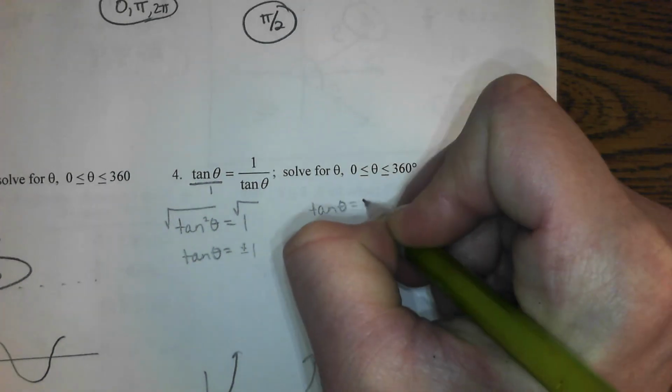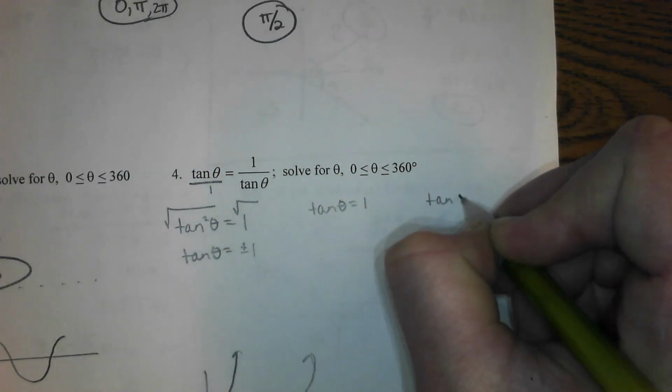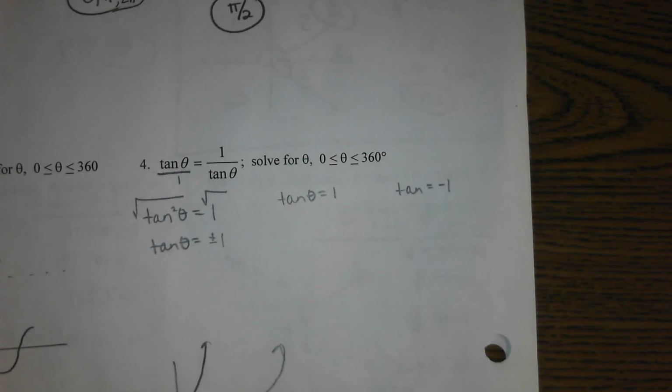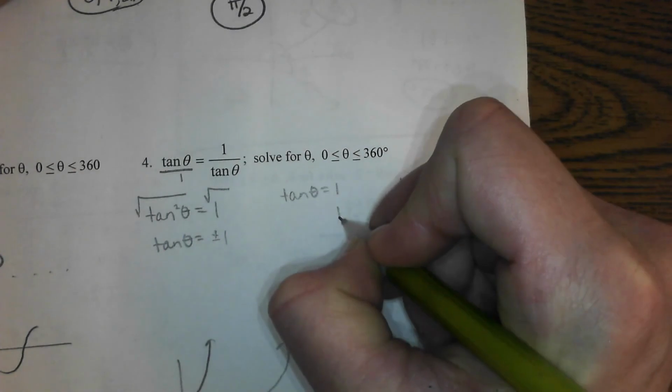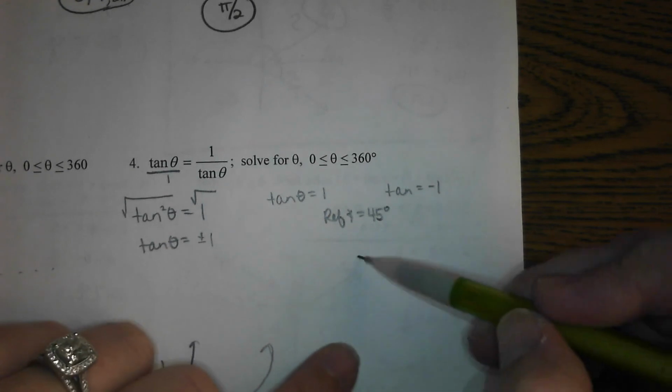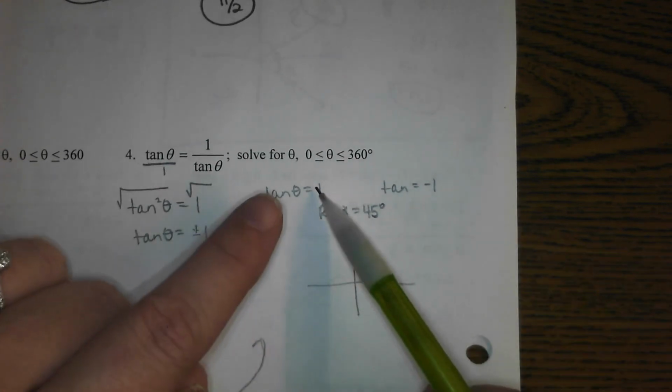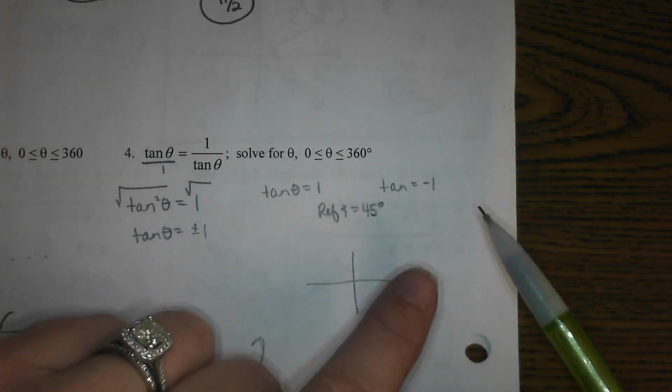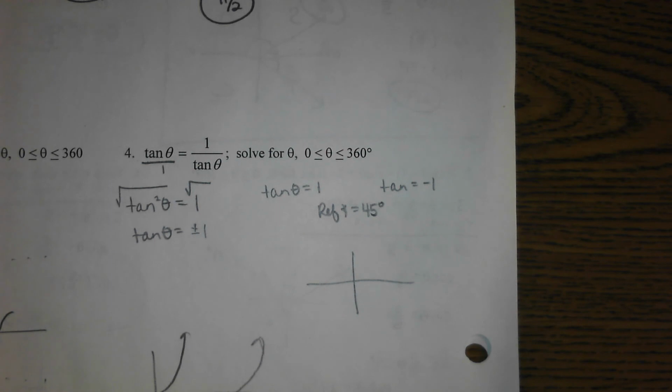When does the tangent equal 1? And when does the tangent equal -1? Luckily for all of them, it's the same reference angle, right? Tangent equals 1 at what reference angle in degrees? Correct. And because we have the +1 option and the -1 option, all 4 quadrants are covered, right?